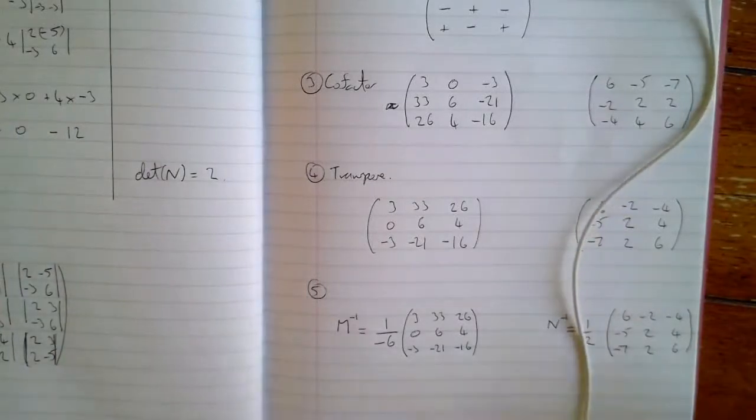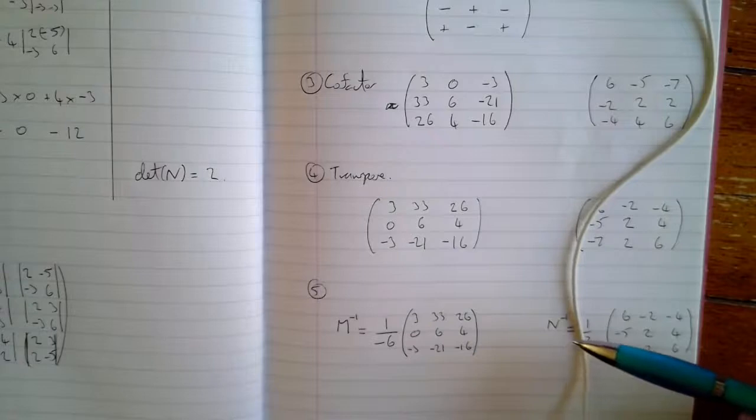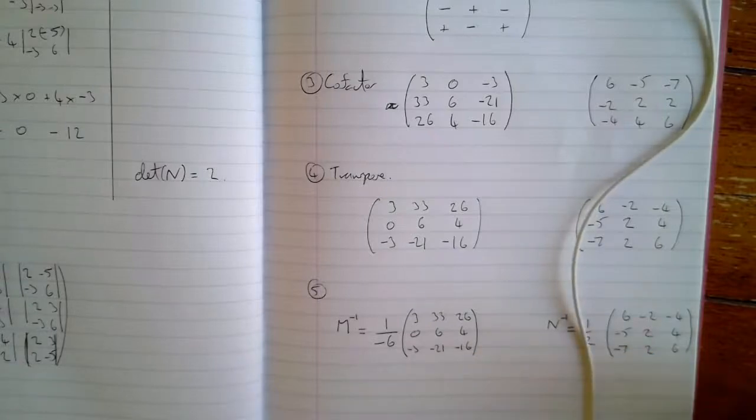Okay, so what I'd like you guys to do is practice that skill, because you need to be able to do it in your exam. I'm not sure if it has a command word for saying, can you do this without your calculator? It might do.